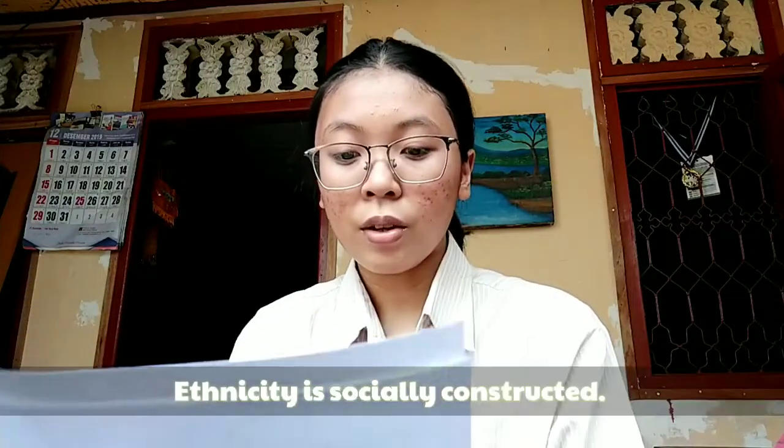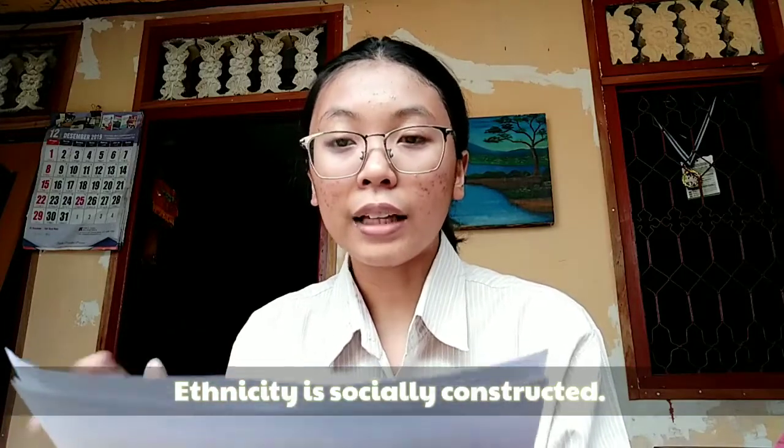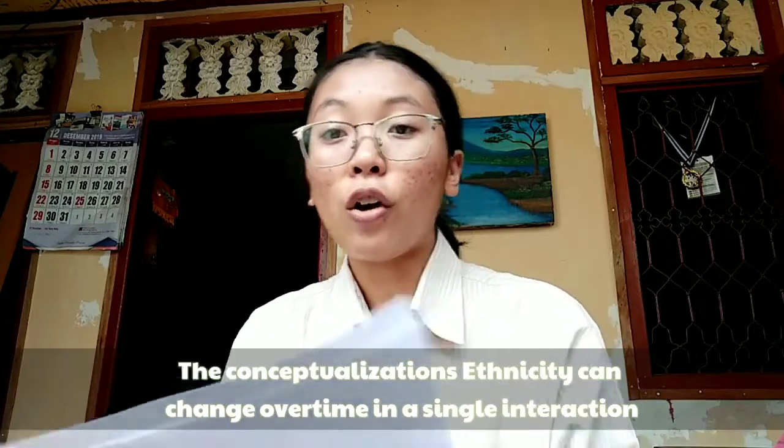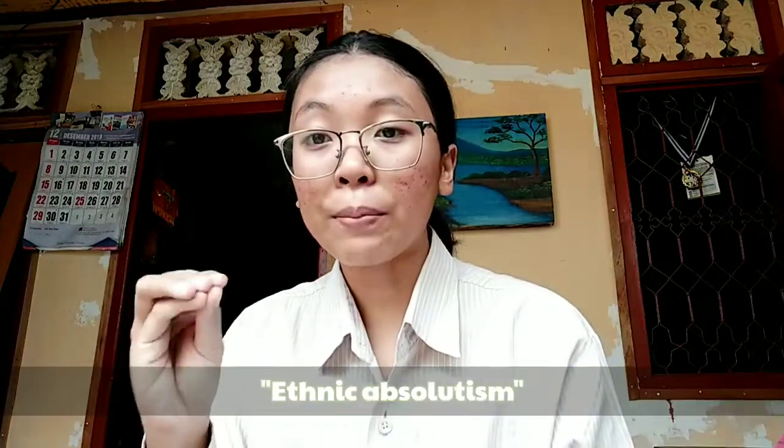Okay, so finally, ethnicity is not universally understood. The conceptualization can change over time, or even within a single interaction. Researchers need to find out why ethnicity becomes a priority. Don't just take the risk of using ethnic labels to identify someone, rather than using categories such as gender, age, and so on.